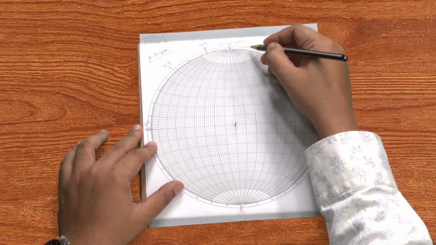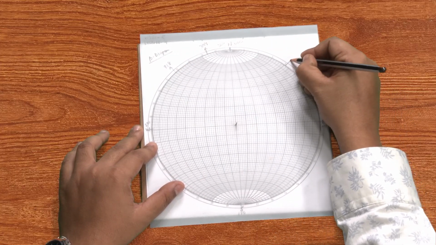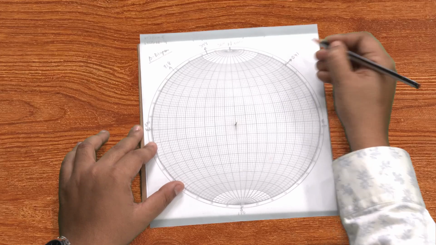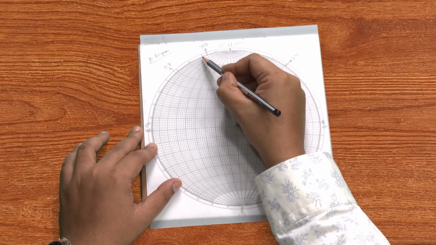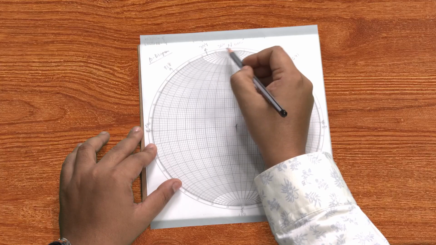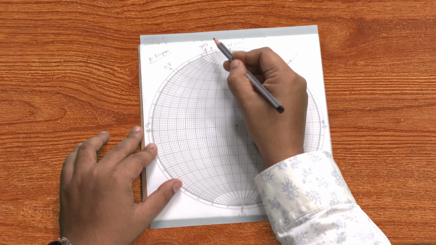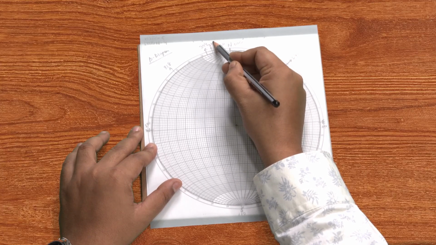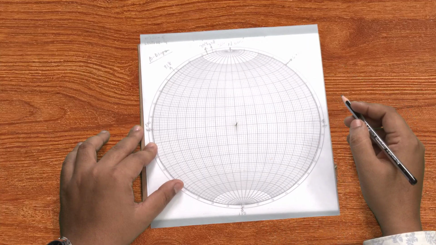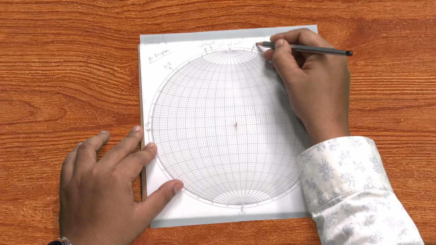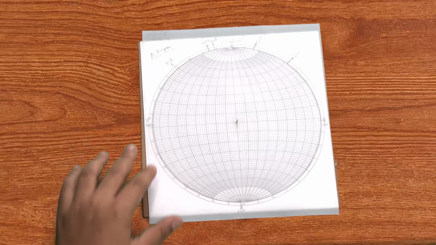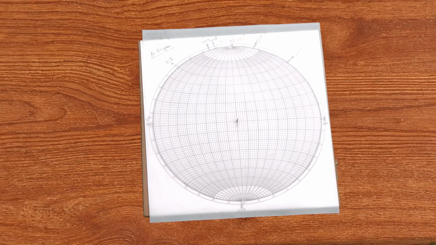You have 041, 10, 20, 30, 40, 041 here, and again you have 348, somewhere here, very near to 344, just before 350, and you have 015, that is between 10 and 20. So, these are the data that you have.